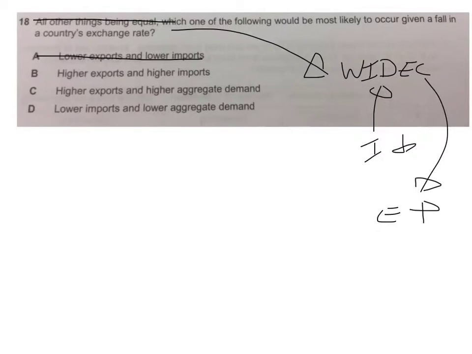No. So, B, could it be that? Higher exports. So we know that bit's right, because there will be higher exports, because exports are cheap. Then it says higher imports. Is that right? No, because imports are dear. So, that's wrong. Next one, higher exports. That's right. And higher aggregate demand.